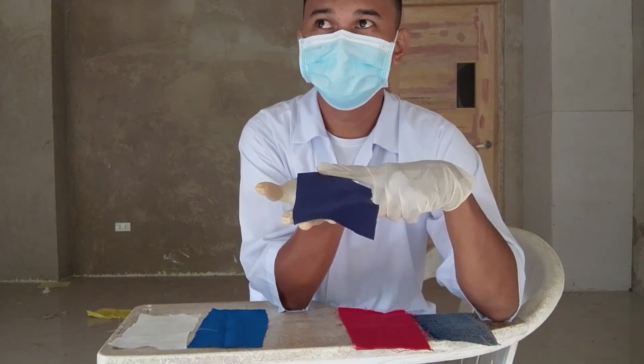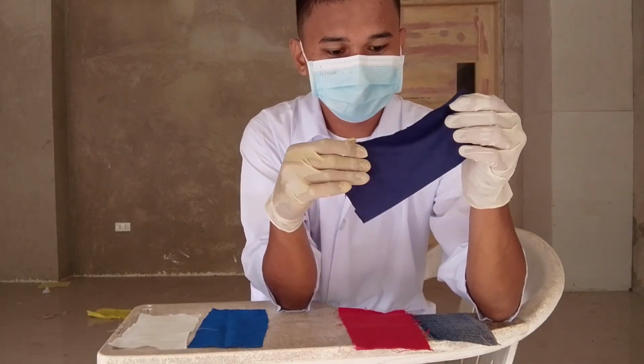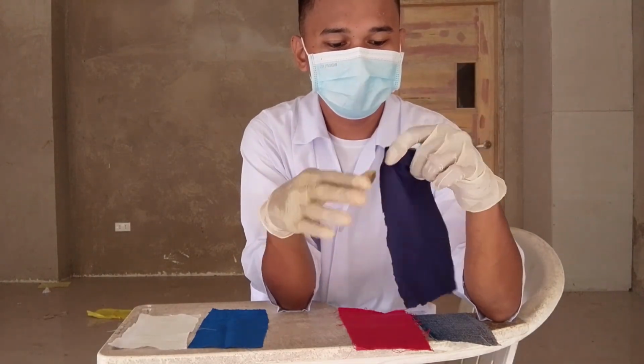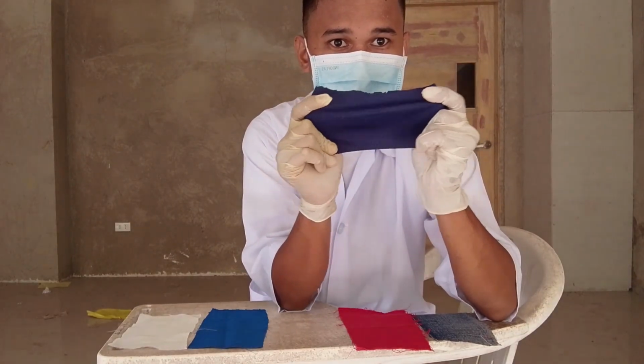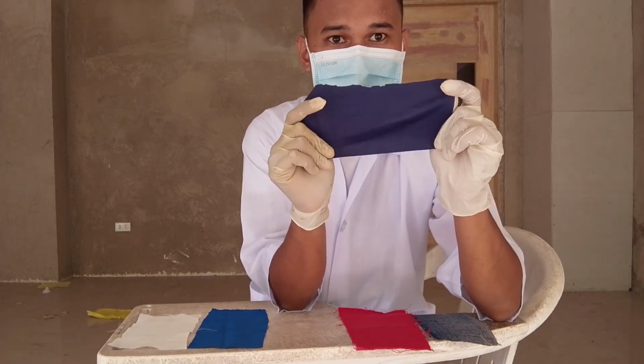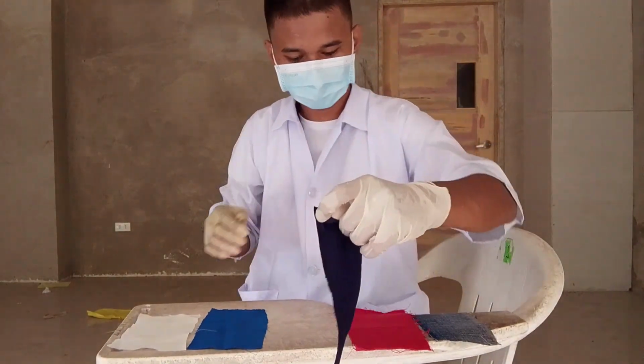Texture. So the texture of this jersey fiber is soft and stretchy. As you can see, it is stretchable. And the shape of this is rectangle, and the size is 3 by 10 inches.